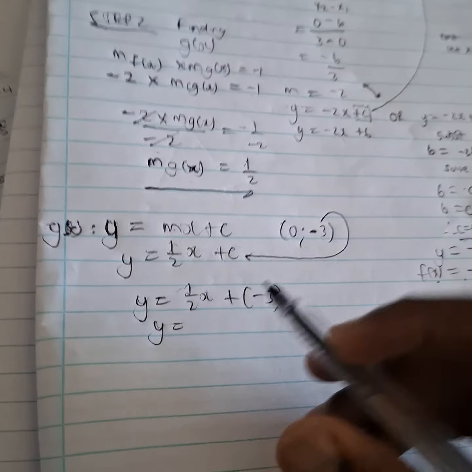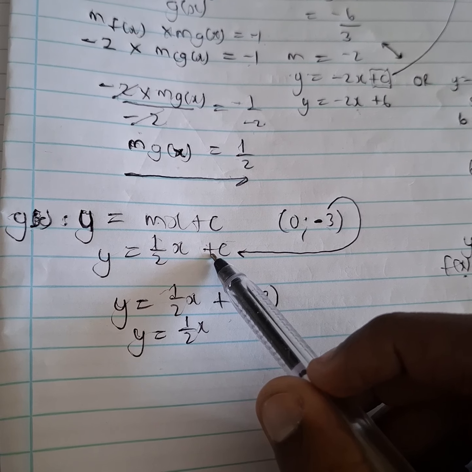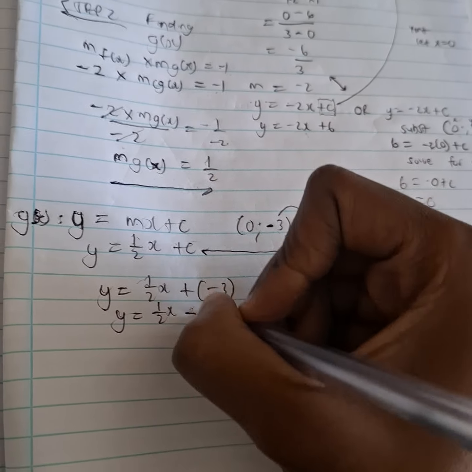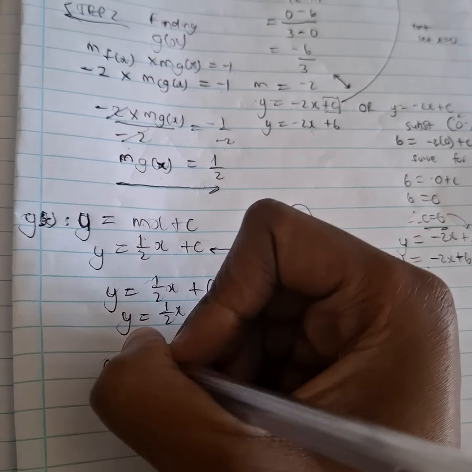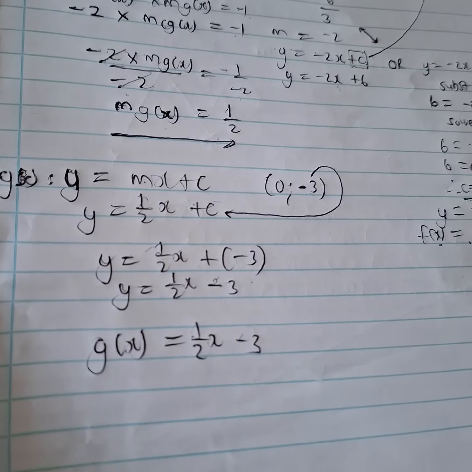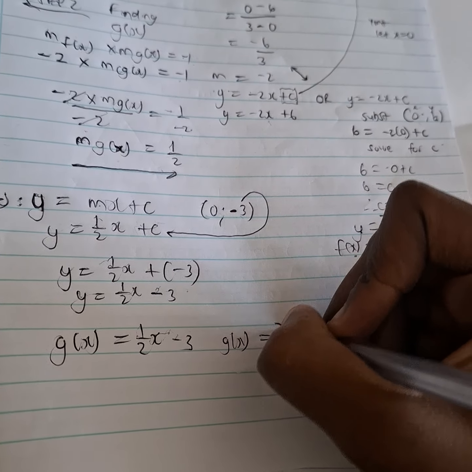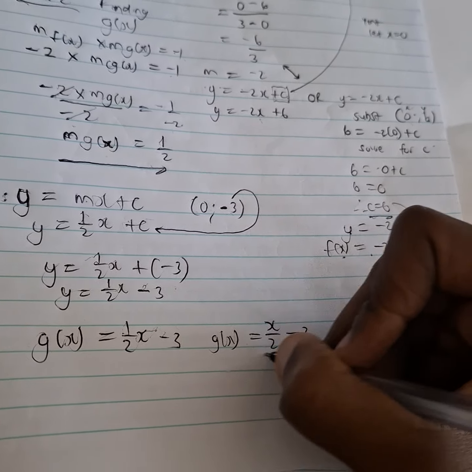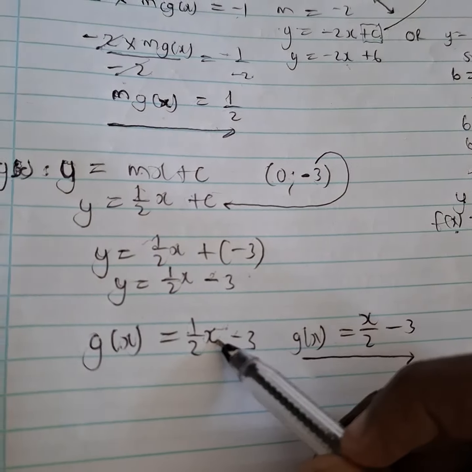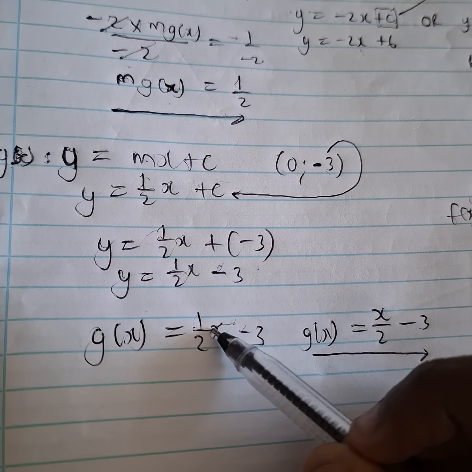Then y is equal to a positive times a negative, guys. Why do I put brackets there? It's because I can see that positive is a different sign, the negative 3 is another sign. So positive times a negative gives me a negative 3. So that means g of x is simply a half x minus 3. Or you could write the equation as g of x equals x over 2 minus 3. This can also be acceptable, because remember that this x is not an x that's in the denominator, it's an x that's in the numerator. But if I write it in line with the division sign, that's fine.